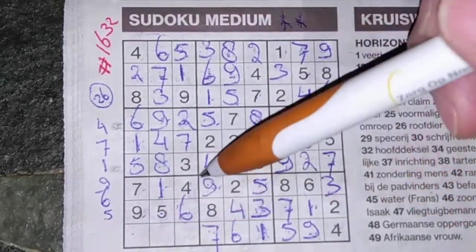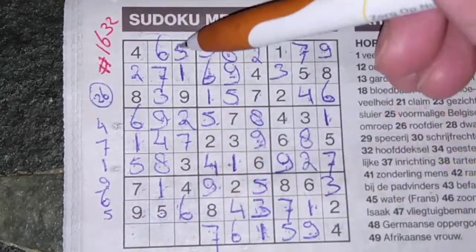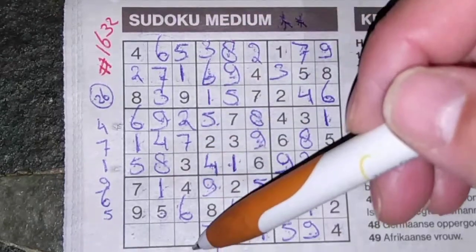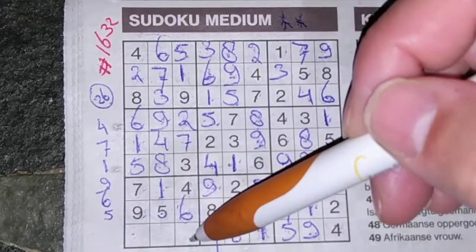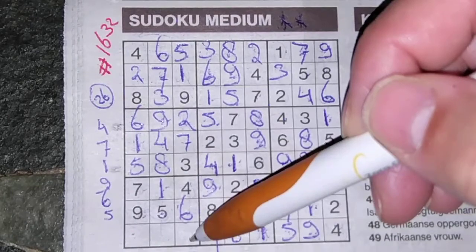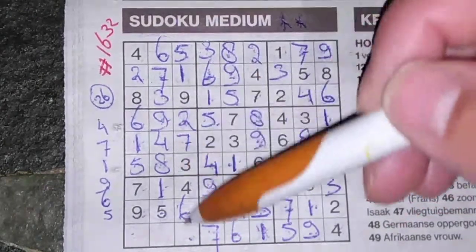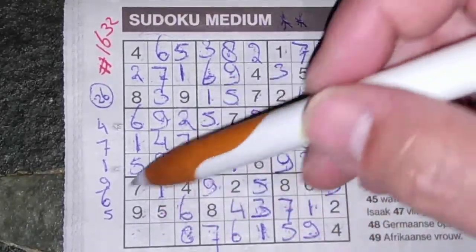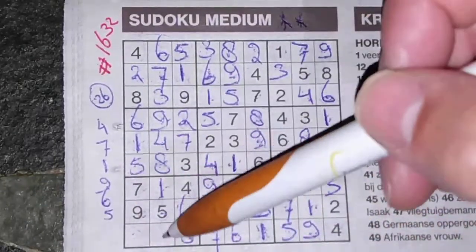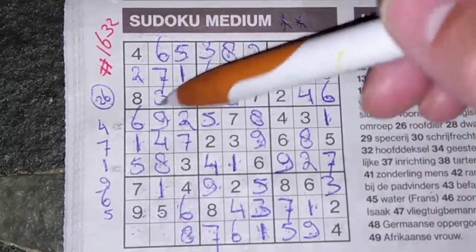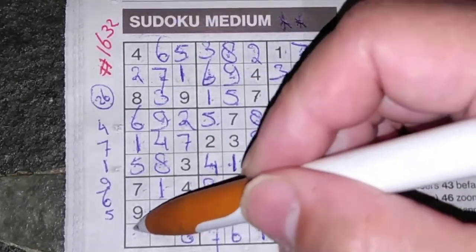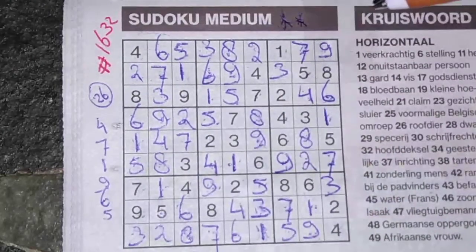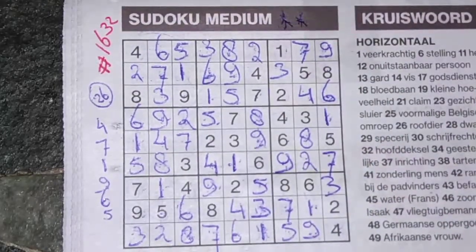3 numbers left. Let me do 1 number in this column. 1 number left. This should be the number 8. 8 is missing. Yes. 8 is missing. So now we have 2 numbers left in this big square for the numbers 2 and 3. We have a 3 here. No 3 there. 3 should be there. And the 2 goes there. Finish in 14 minutes.